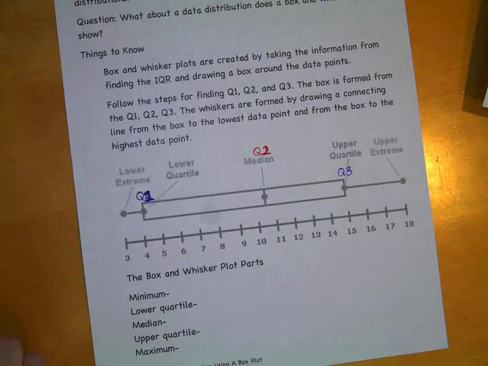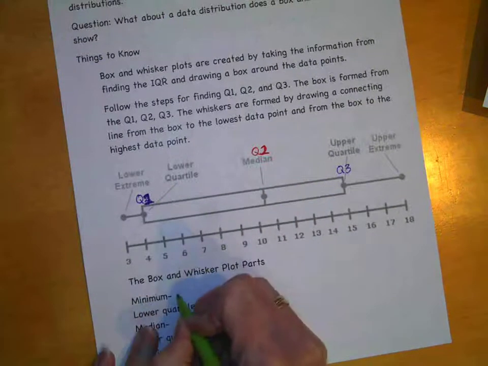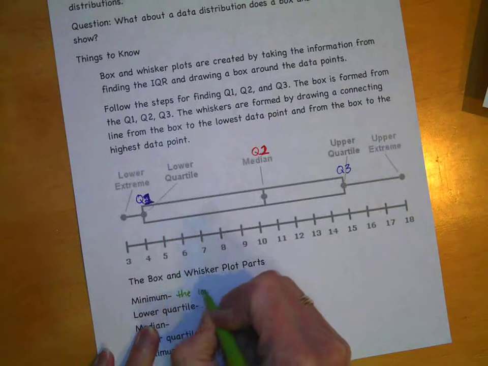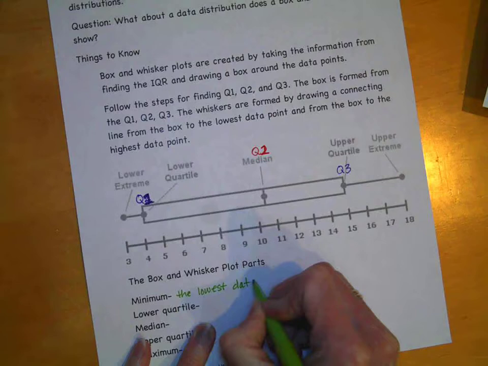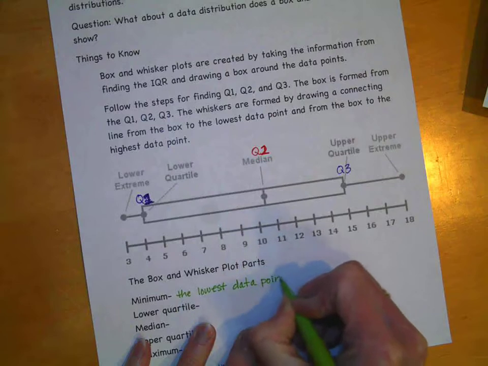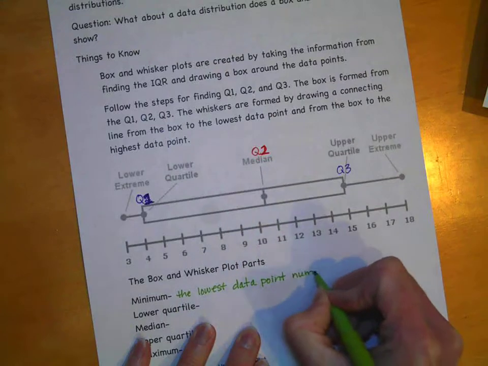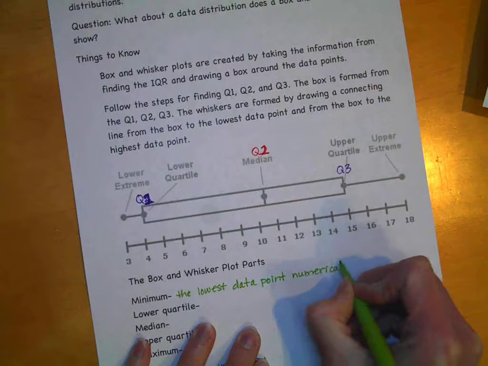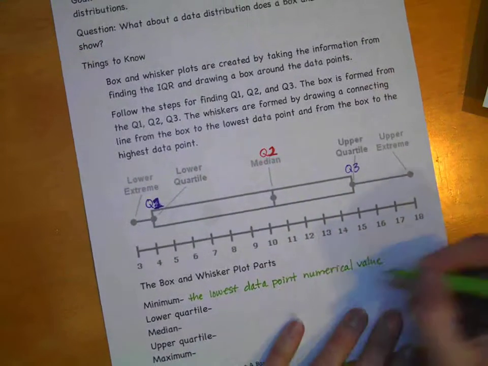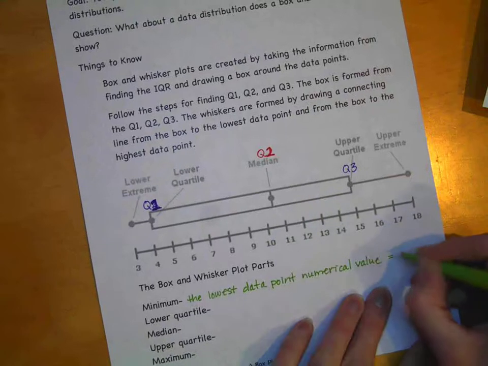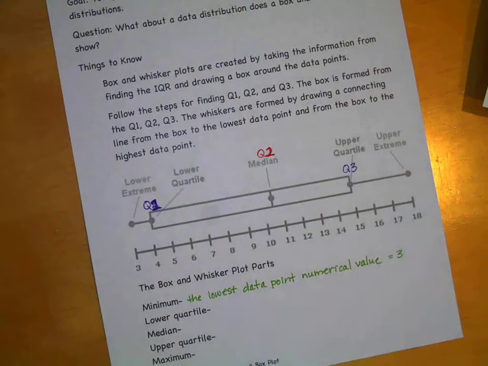So for box and whisker plots, and you need to know this, the minimum is the lowest data point numerical value. In the box and whisker plot above, your lowest data point numerical value would be 3.